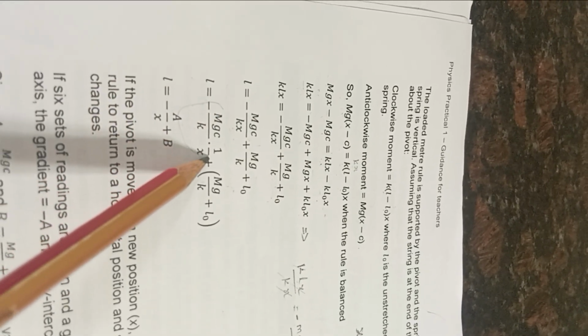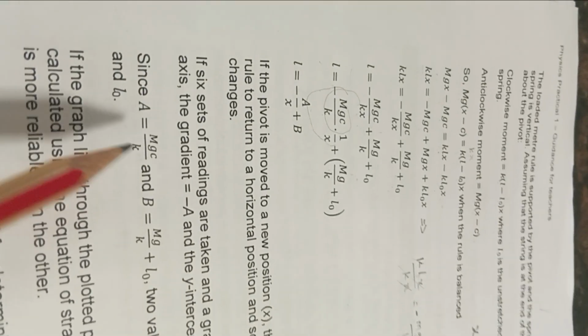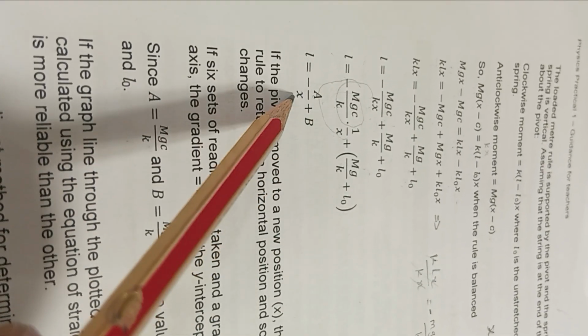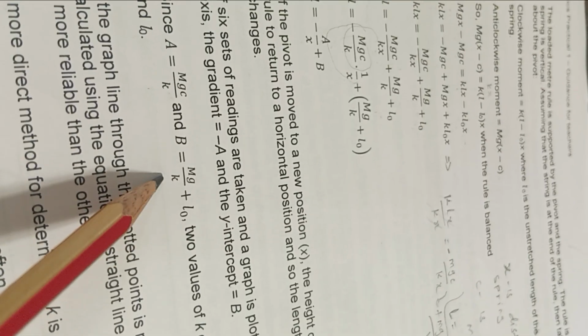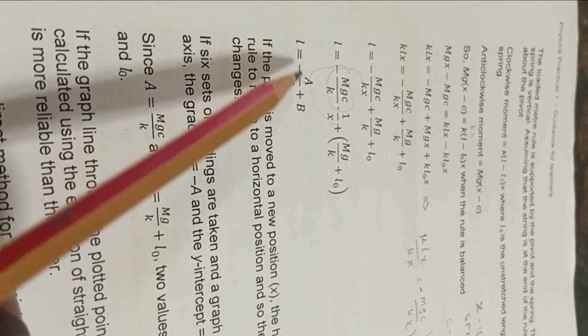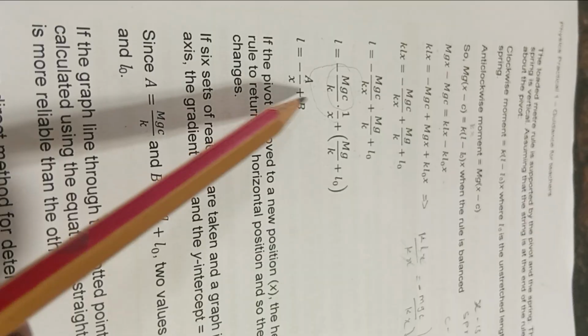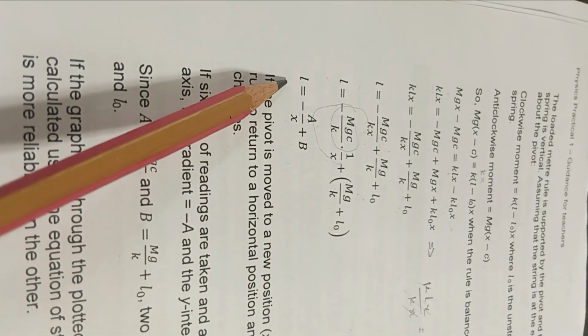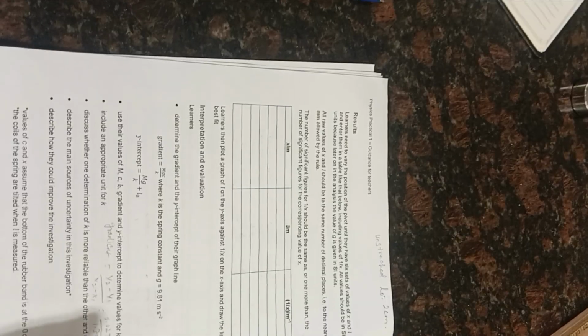So after that mgc by k, this mgc by k we write as a. Here a equal to mgc by k. So instead of mgc by k I write here a. Remaining what is there? x is there. So I write here plus b. You see here b equal to mg by k plus L naught. This is the b. So instead of this one I write here L equal to minus a by x plus b. Using this formula we will find the stretched length.